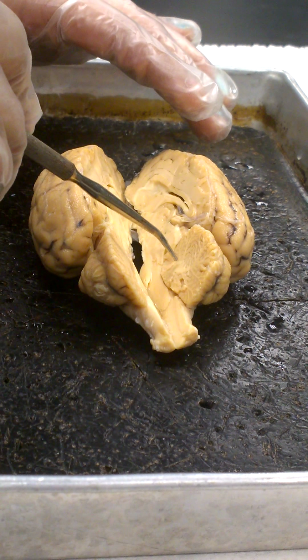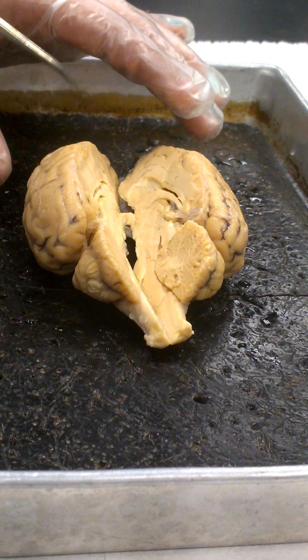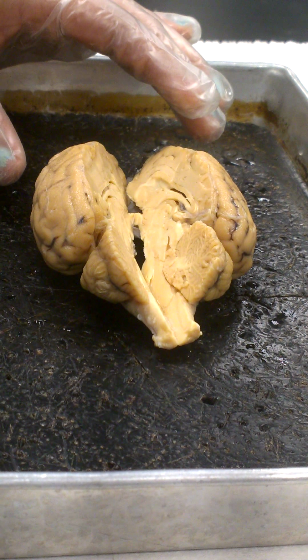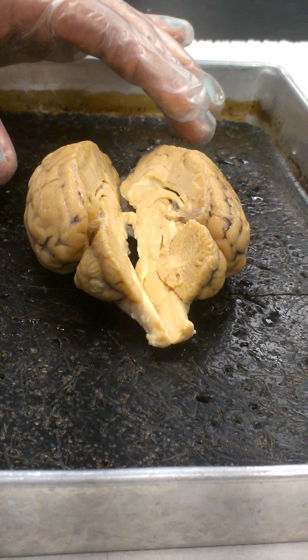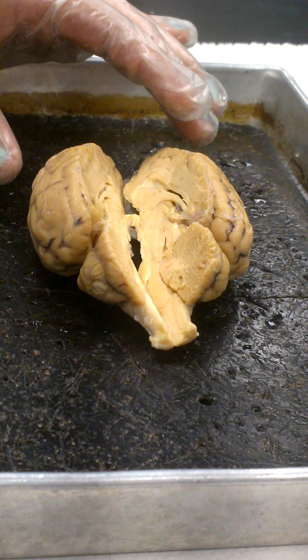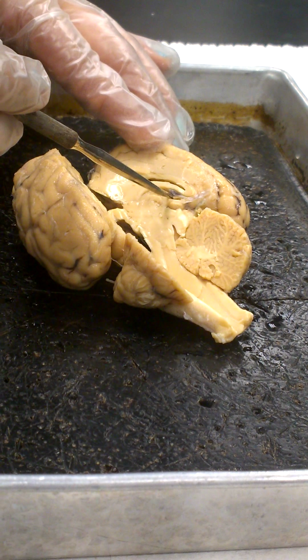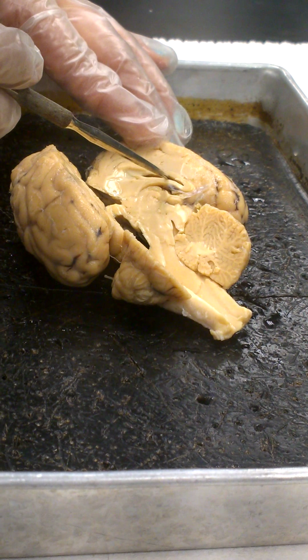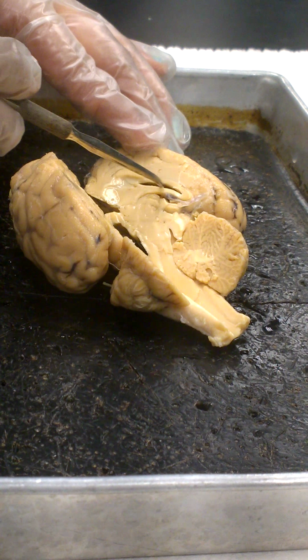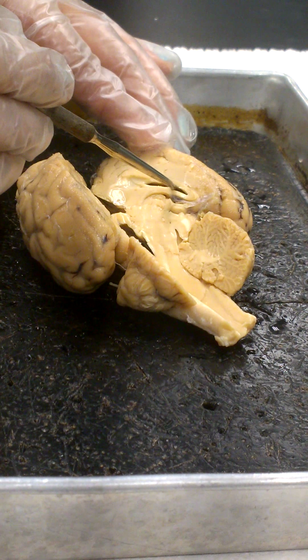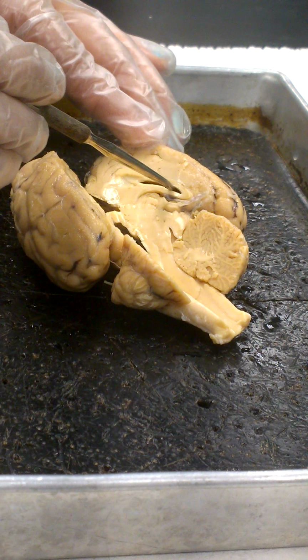If we look more up into the regions of the cerebrum here, I'm actually going to switch halves on us here. This one might show better what I want to look at here. There are cavities in the cerebrum, in the brain. One of the cavities would be right here in this half. As I open up this opening, this is called the lateral ventricle. There are two lateral ventricles, so there's one in this hemisphere of the cerebrum. There's also one in the other hemisphere.